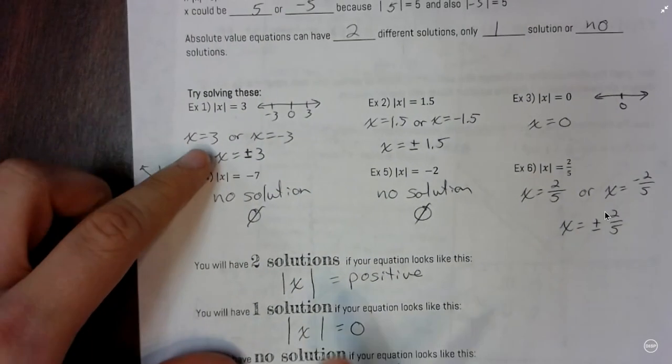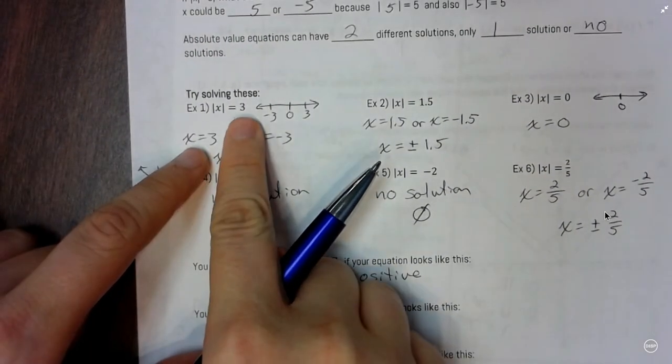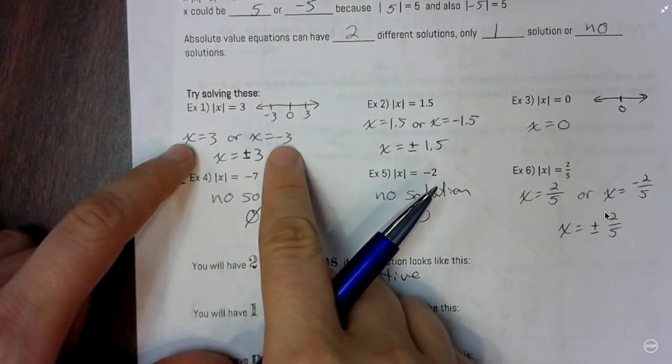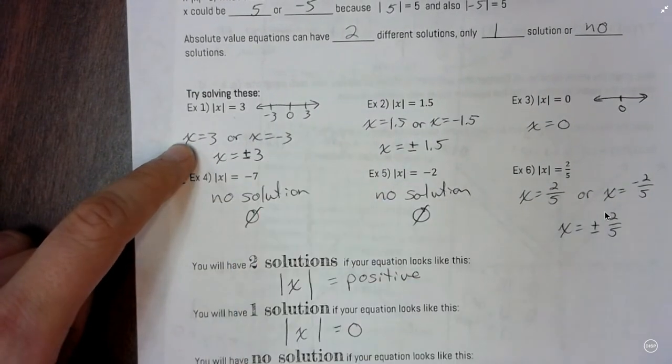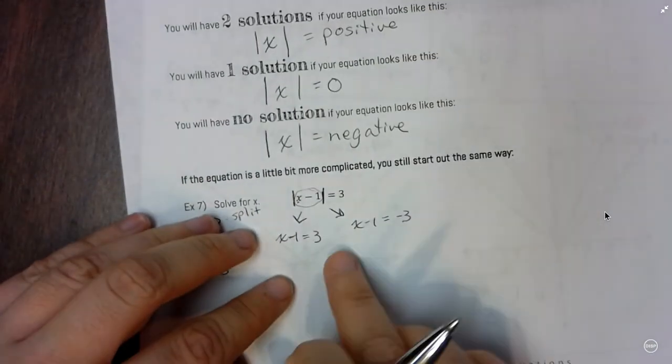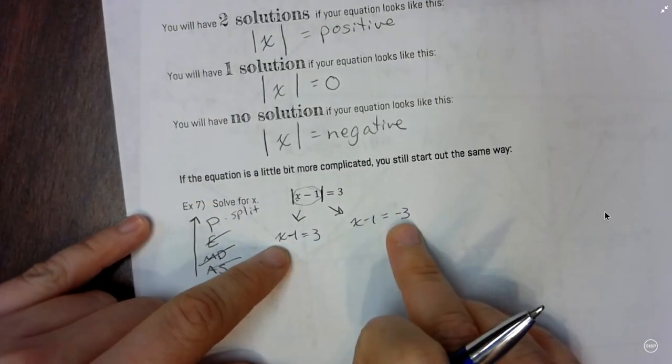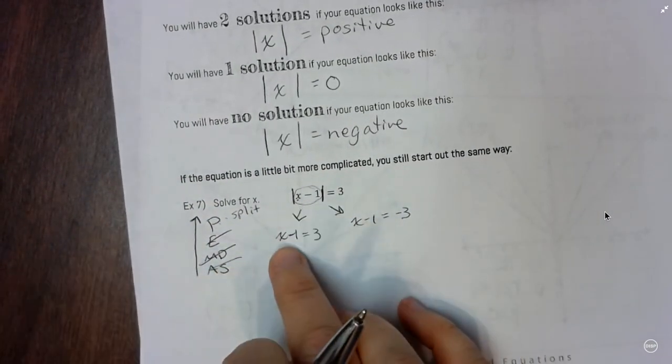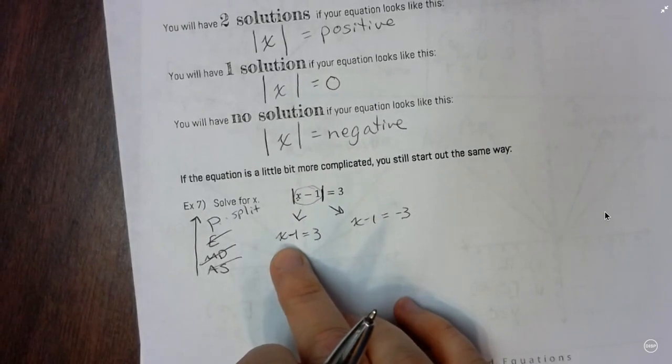Kind of like we did right there. This was absolute value of x equals 3, so I split it into 3 and negative 3. I'm doing the same thing here. I split it into 3 and negative 3, except now I also have a minus 1 on the left side that I didn't have before.